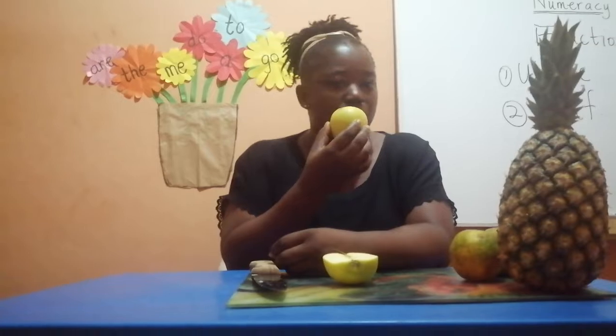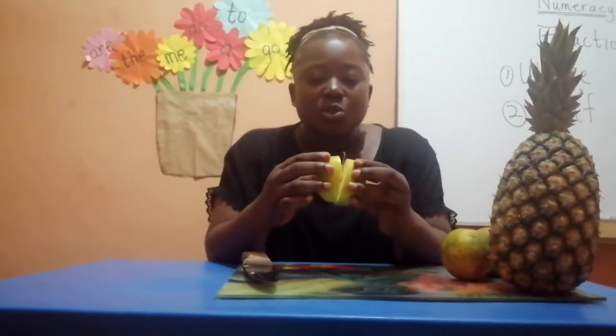If I have this, do you call this a whole? No. Immediately you cut it into two like that and you have two bits. It becomes a fraction, and the fraction has a name depending on how the fruit has been cut or the pieces the fruit has been cut into. So this bit that we've cut, the name is half. Say half. Good.